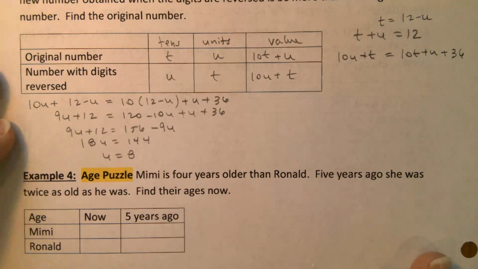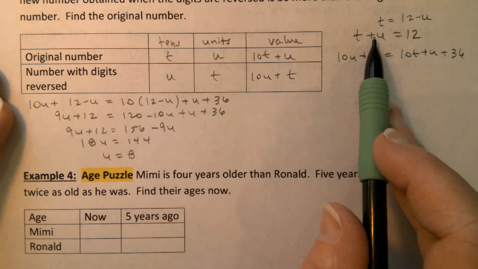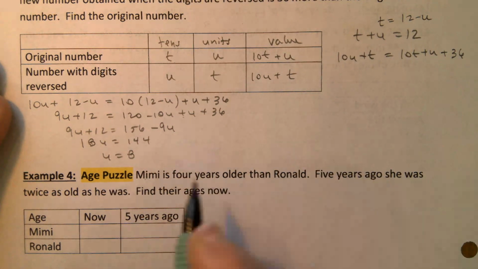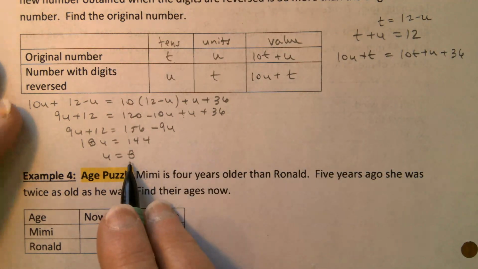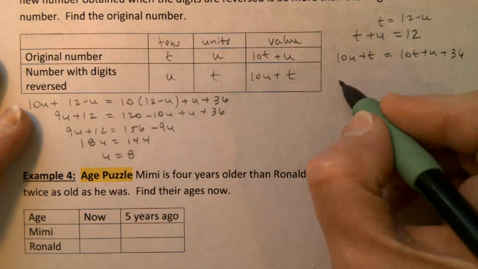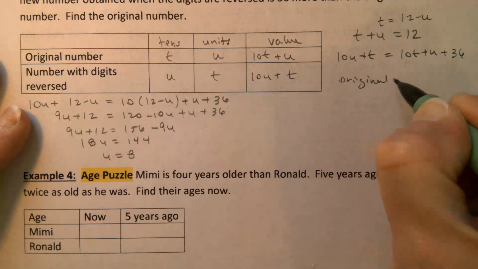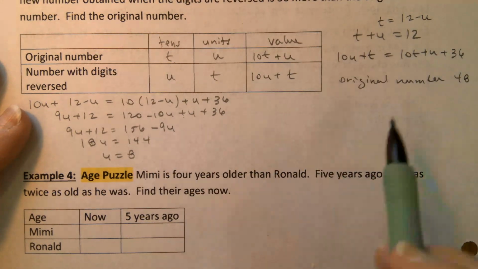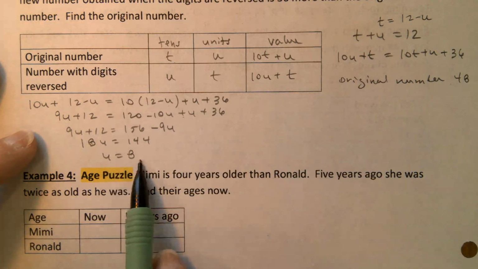Okay, then I'm going to plug it back into here. If u is 8, t has to be 4. So u is 8 and t is 4. That means my original number would have been 48. The t would have been 4 and the u would have been 8.